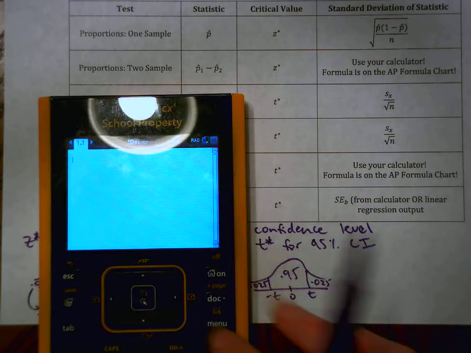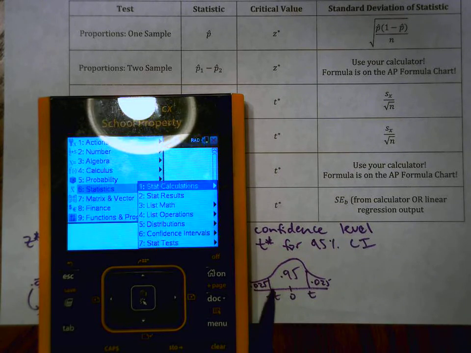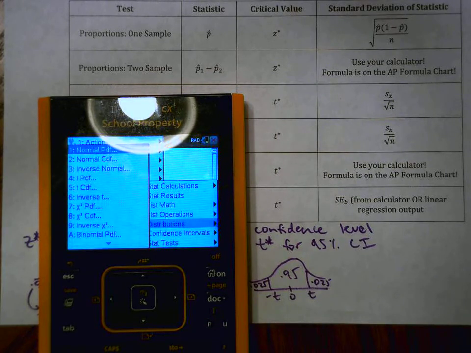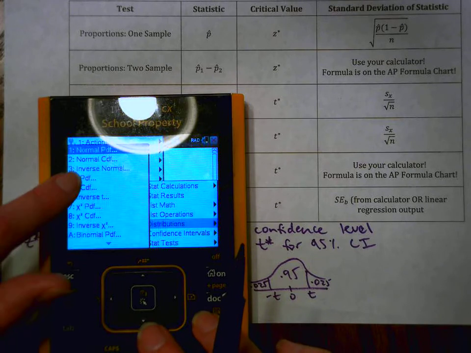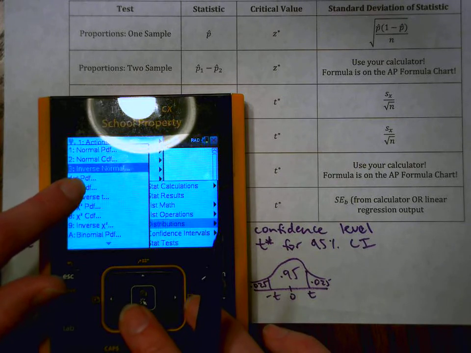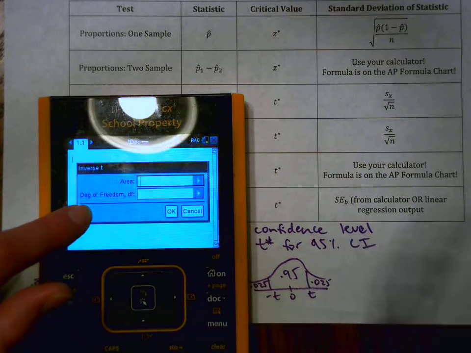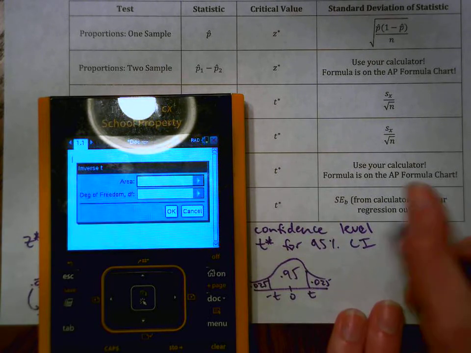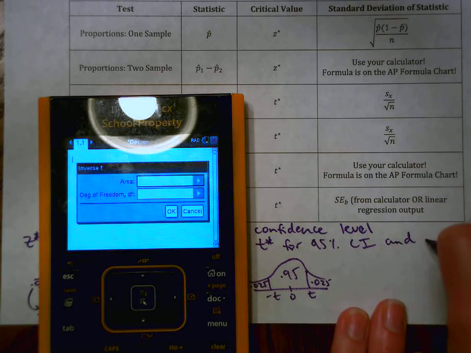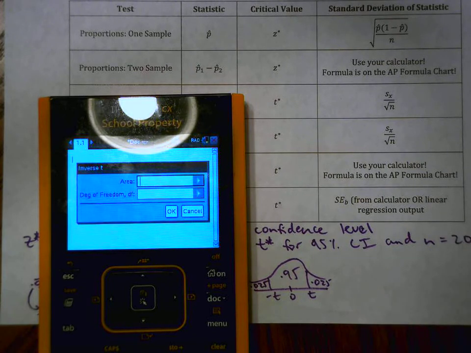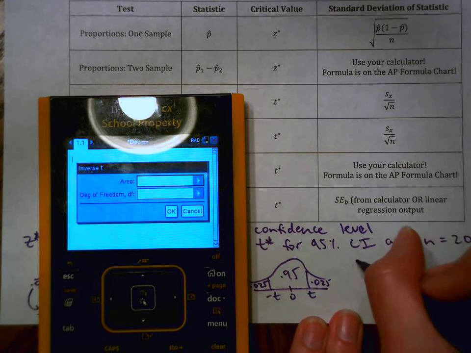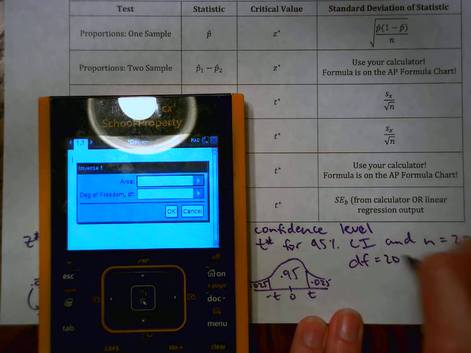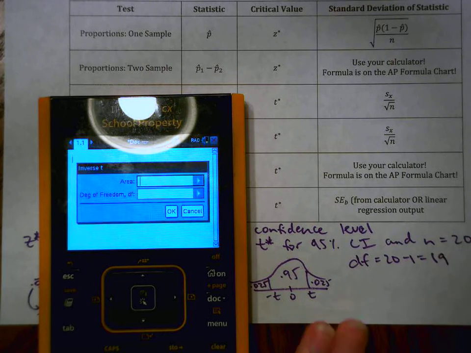If you go to calculator menu, statistics, distributions, we're not going to do inverse normal because it's not Z. We're going to go to inverse T. You would also have to know the degrees of freedom. So let's say n equaled 20. What would your degrees of freedom be? You would subtract 1, so 20 minus 1, 19.